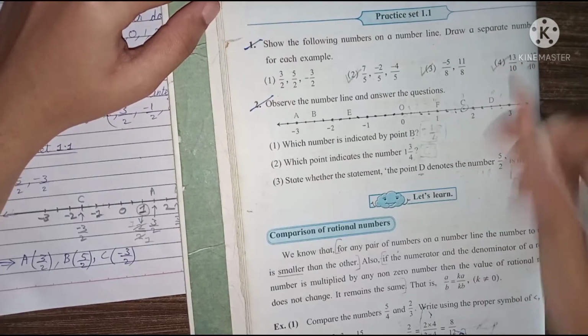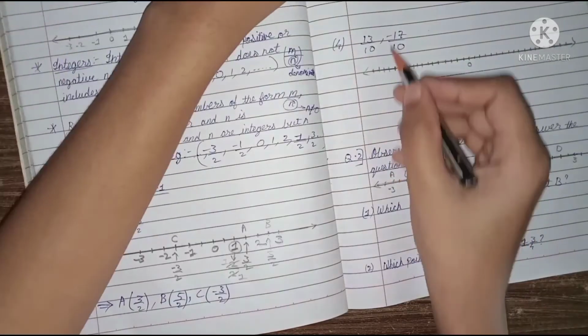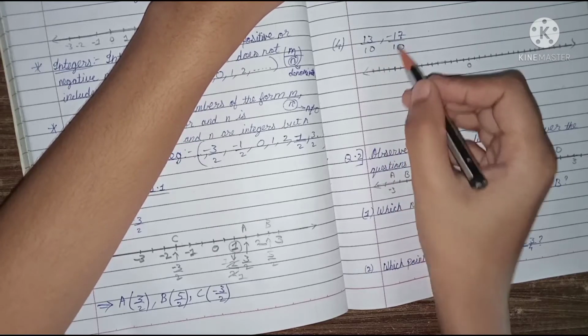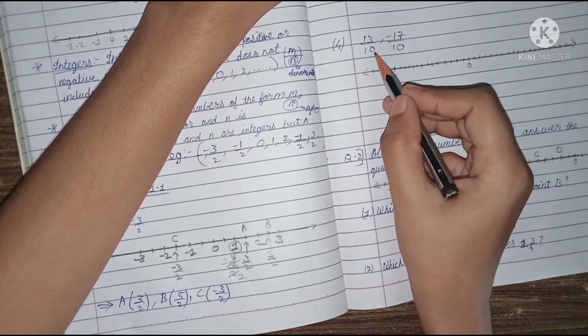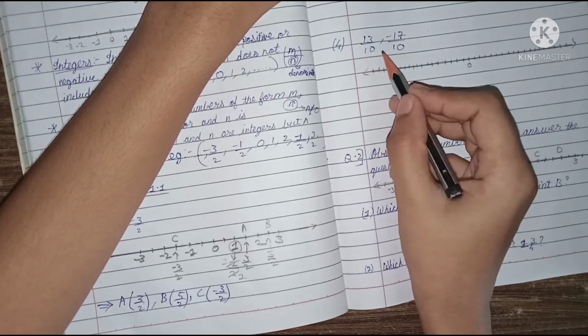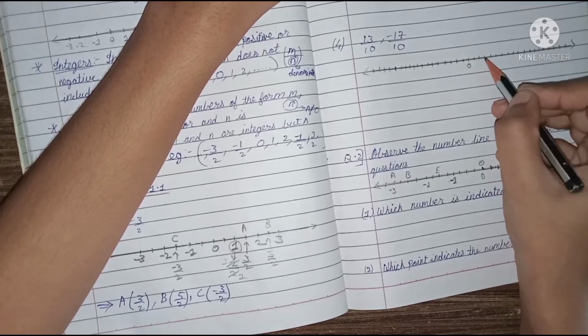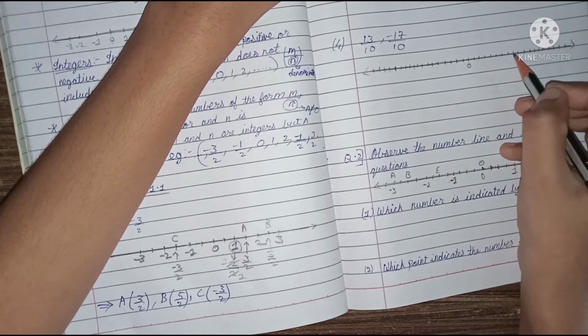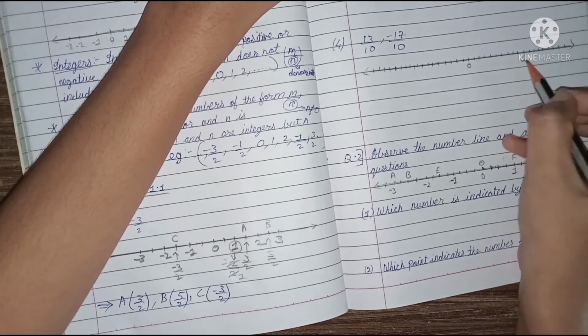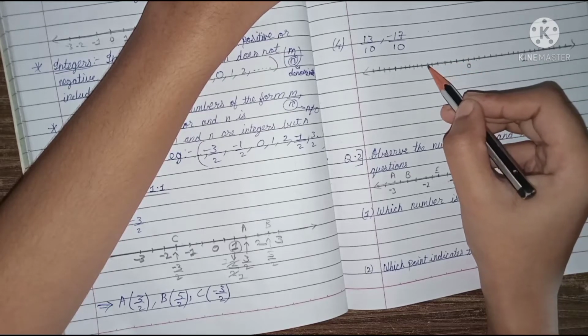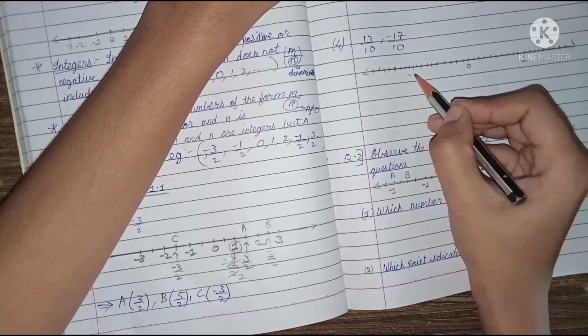Now we will solve question number 4. In question number 4, we are given two rational numbers, that is 13 upon 10 and minus 17 upon 10. First we check the denominator, that is 10. So each unit will get divided into 10 parts. So from 0: 1, 2, 3, 4, 5, 6, 7, 8, 9, 10, that is 1 unit. Same on the negative side: 1, 2, 3, 4, 5, 6, 7, 8, 9, 10, minus 1 unit.